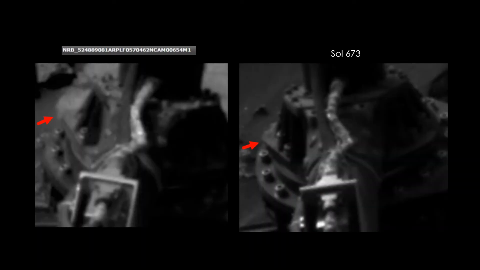Here we compare a close-up of the same image from the PDS archives to one from Sol 673 to see how it should appear. Again, we see these 3 screws, but here we only see the first one.